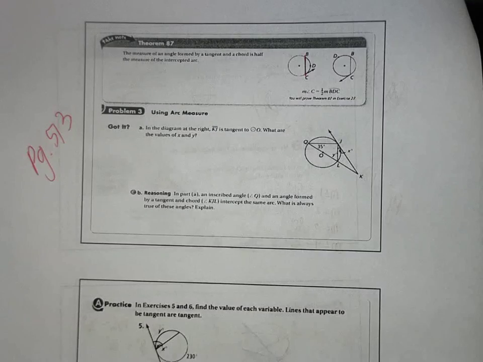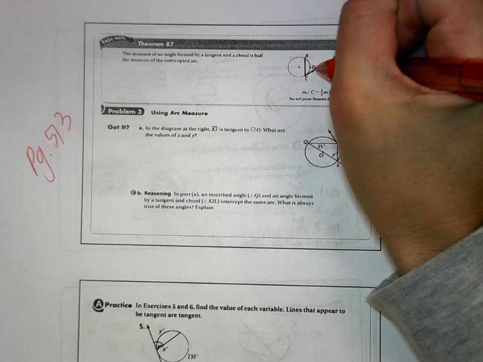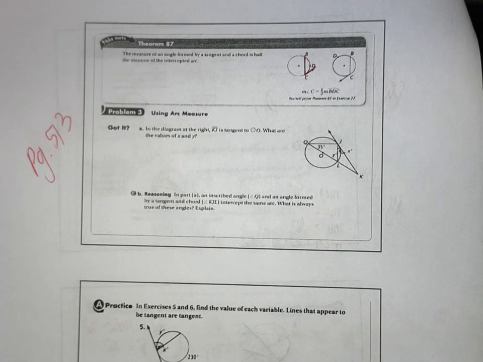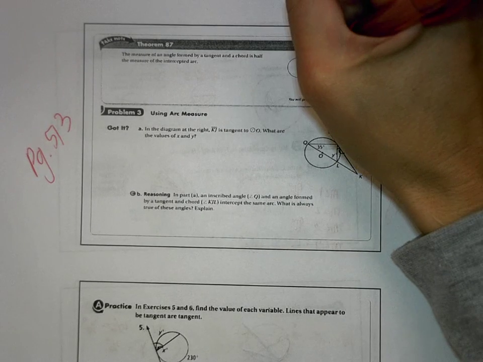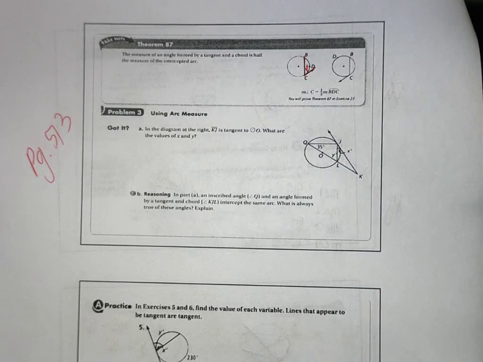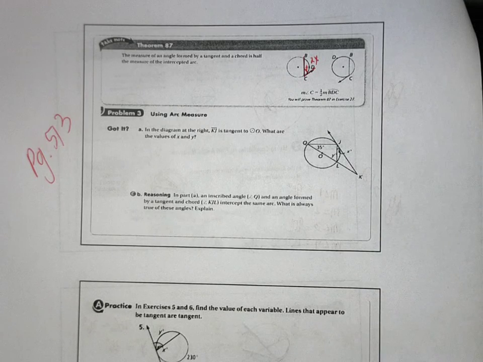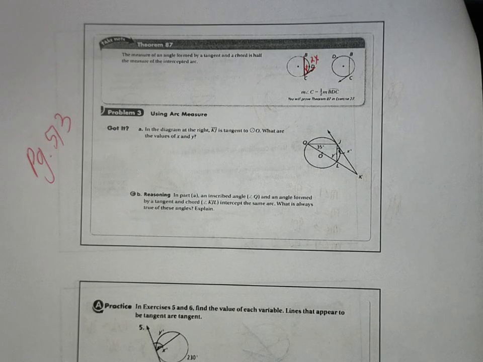So this B to C is a chord. And then do you see how this one is a tangent line where it's just touching the circle at one point? So it's the same idea where this angle right here, we would give that the value of x, and then the arc would end up being 2x. So it's the same idea as we've been working, except for it's not going through the center, per se. Okay? So, should we go ahead and move on to A?